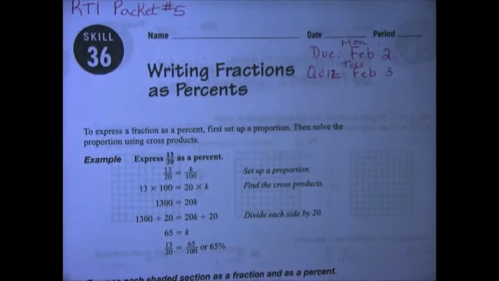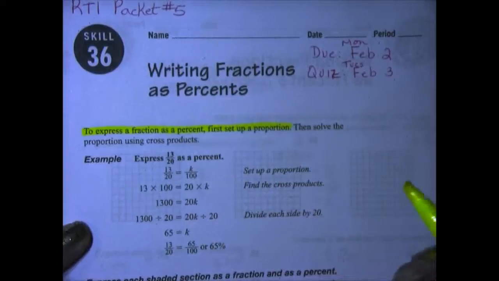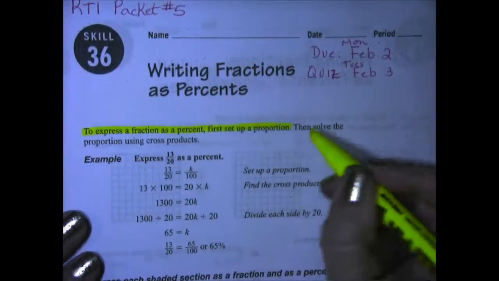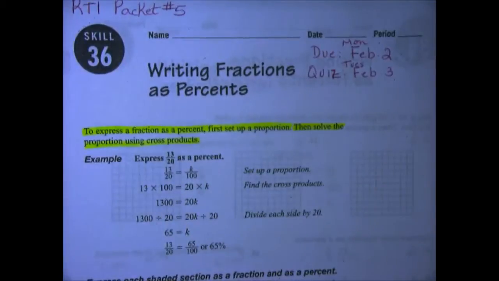We'll start with Skill 36, writing fractions as percents. To express a fraction as a percent, first set up a proportion. We've been doing this a little bit differently, but I want to use proportions now to help us with some skills we're going to do soon. Then solve the proportion using cross products.